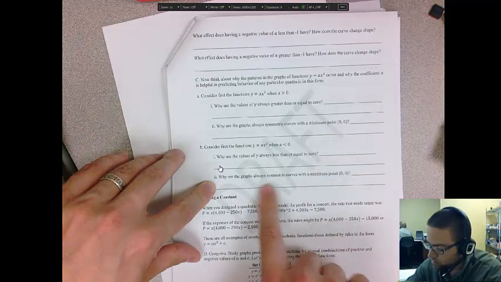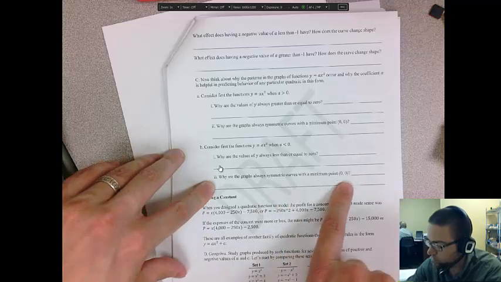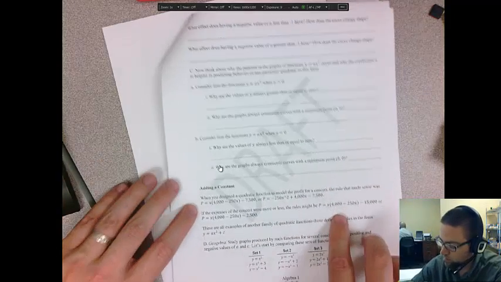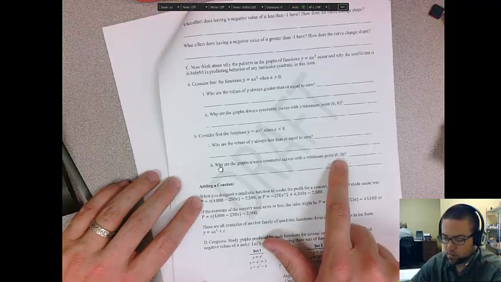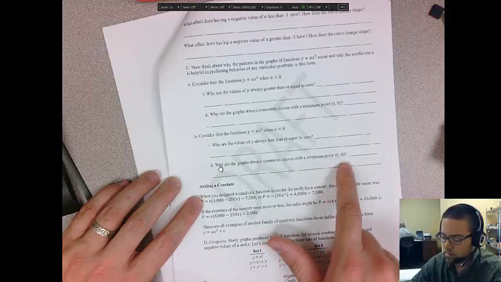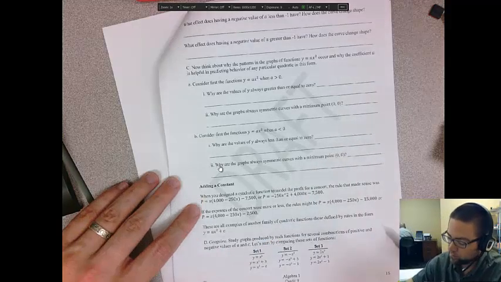Why are the graphs always symmetric curves with the minimum point at 0, 0? Well, 0, 0 is just a value that makes all those statements true, right? When x is equal to 0, then y is equal to 0.